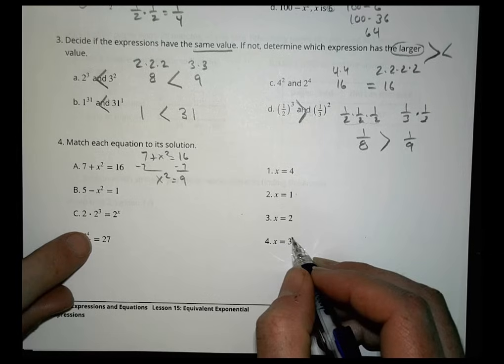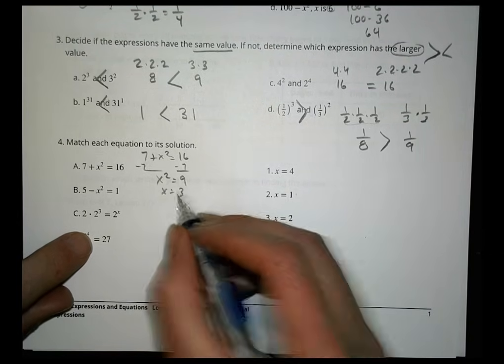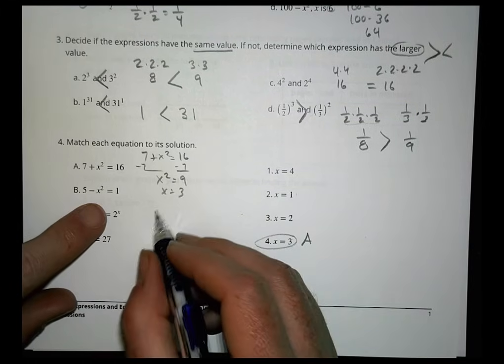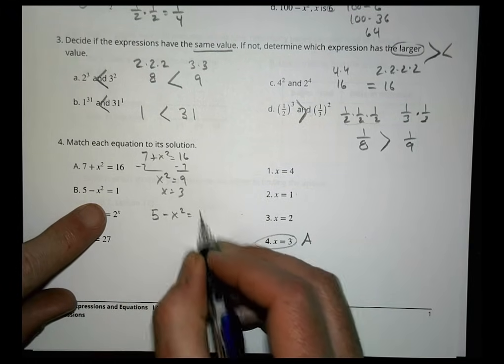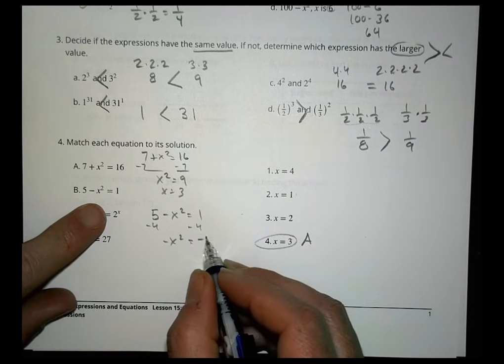I would say this one right here. So this is going to be A. X is going to equal 3. For the next one, we have 5 minus x squared equals 1. We'll subtract 5 from both sides.